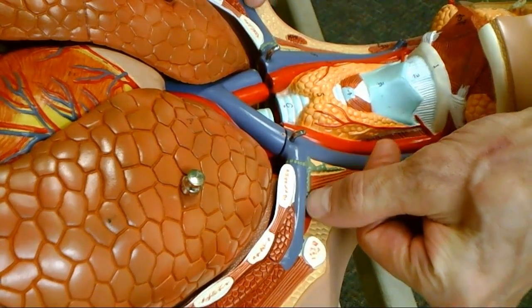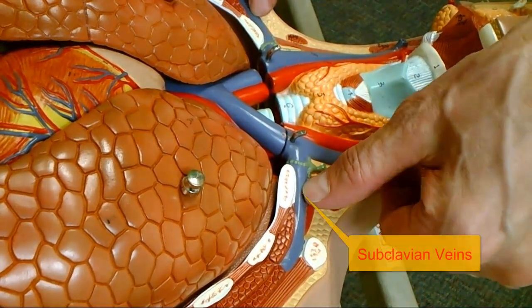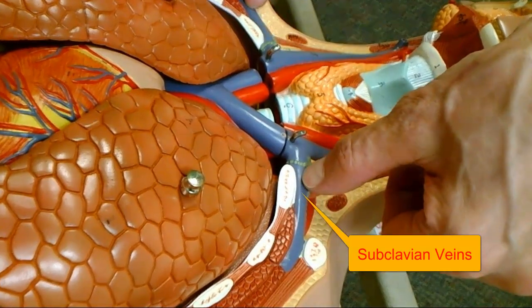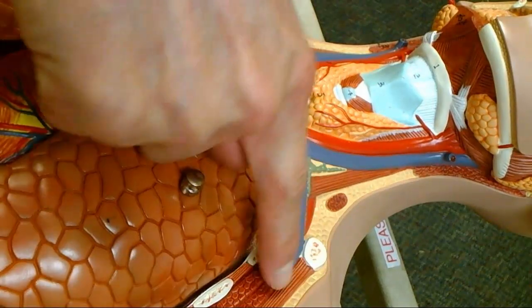These two veins here are the left and right subclavian veins. You think of your clavicle as right here, subclavian. That goes into your shoulder and arms, or drains your shoulder and arms, I should say.